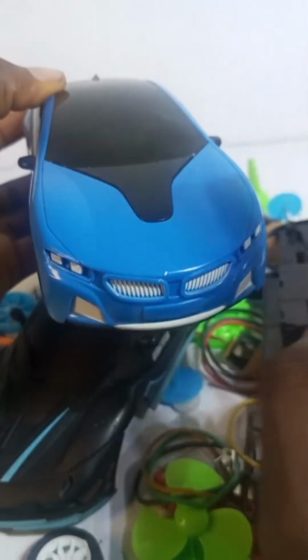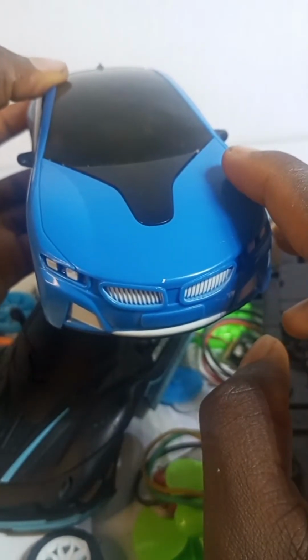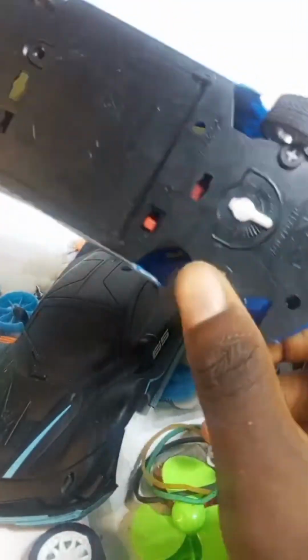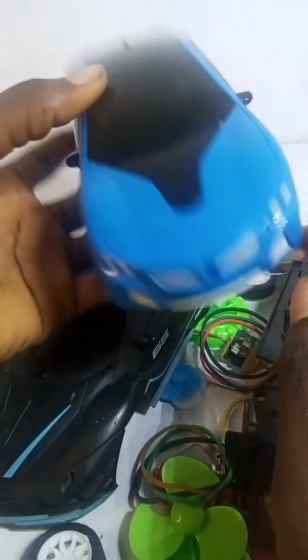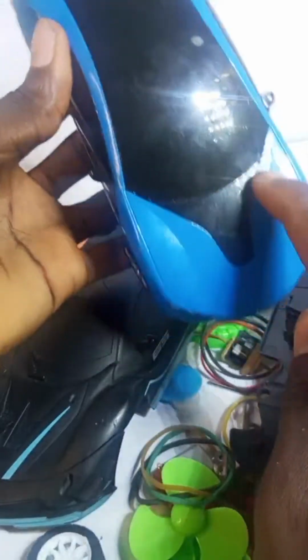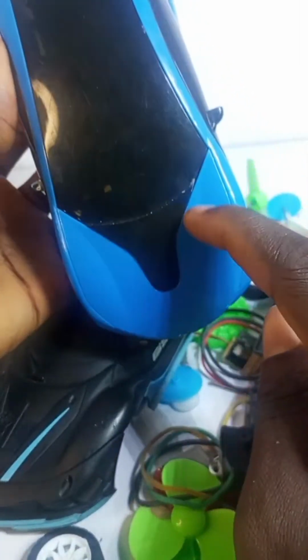There's blue, there's black, there's no red. Okay, this is the red. So this is what the car actually looks like. And this, I don't know what this is supposed to be or feel like.